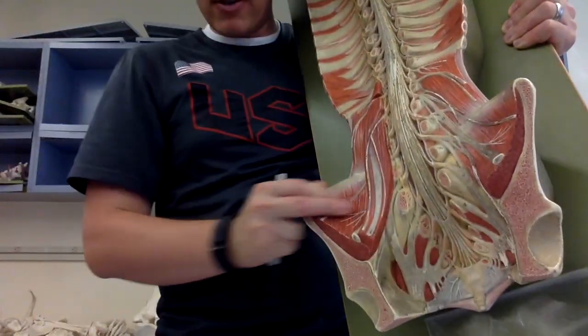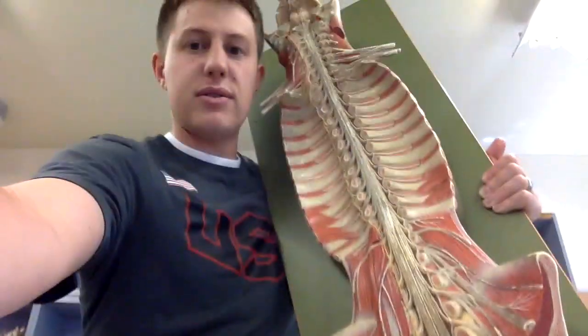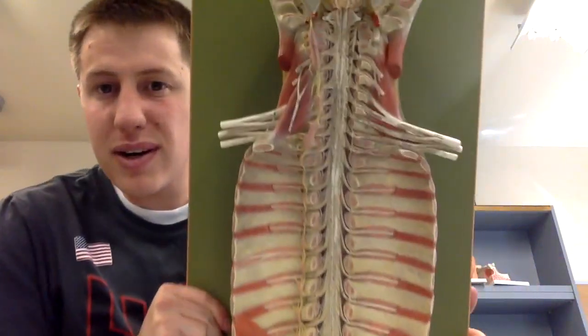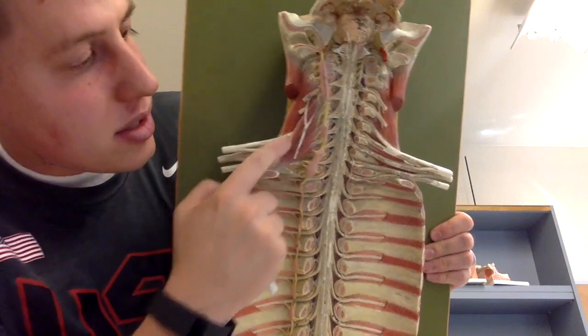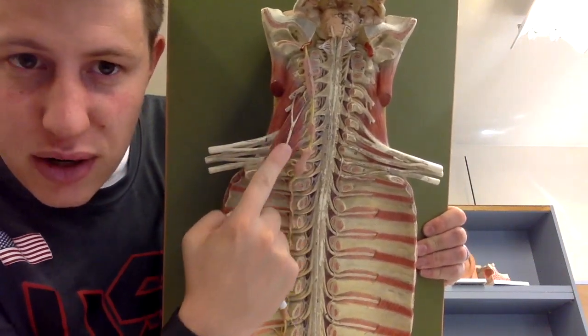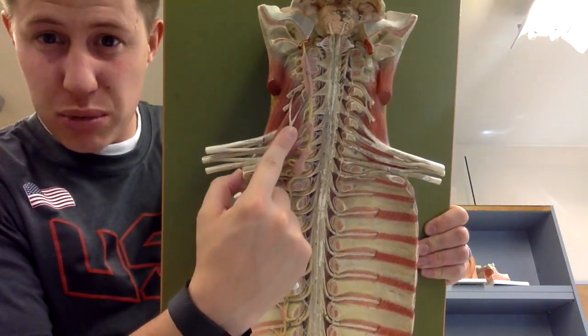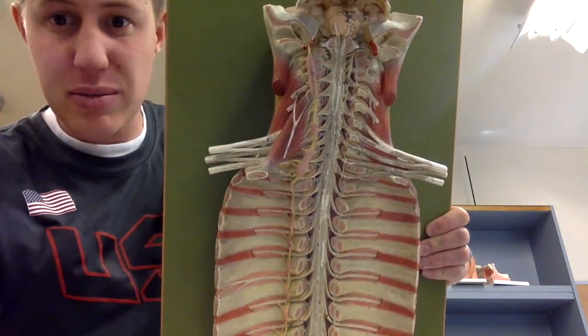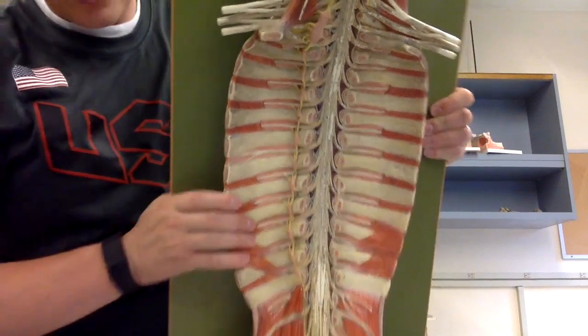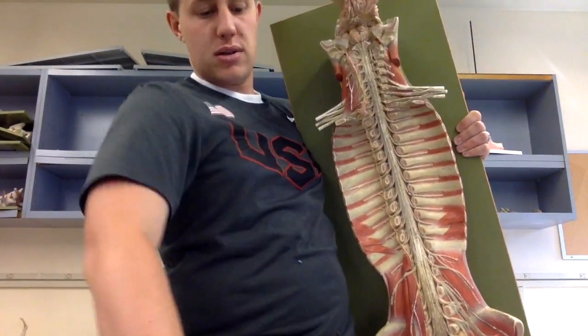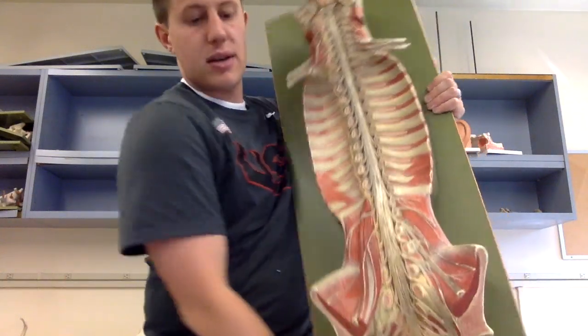Then we have some specific nerves that you need to know on this model. Okay, so we're going to flip it up here. You see this little nerve right there? That's the phrenic nerve, okay? And that is a nerve of the cervical plexus. Then you see all these ones. This is the beginning of the brachial plexus, okay? So those are some special nerves that you need to know, okay?